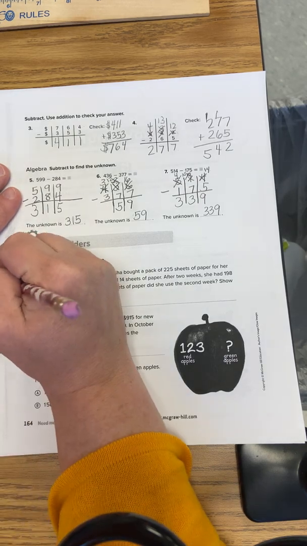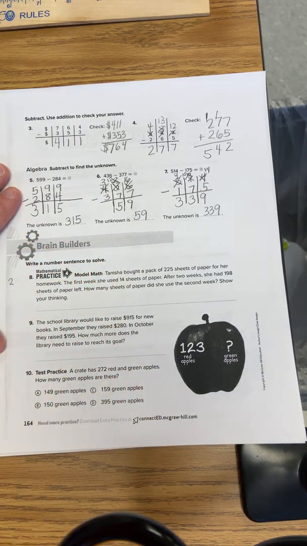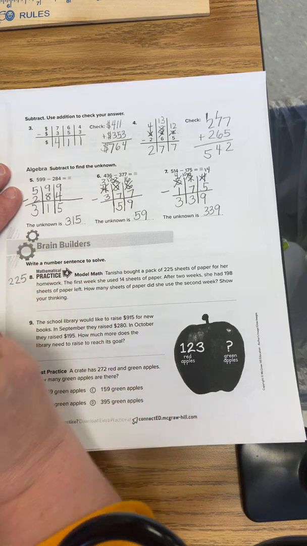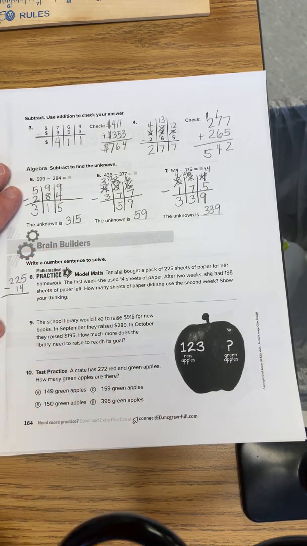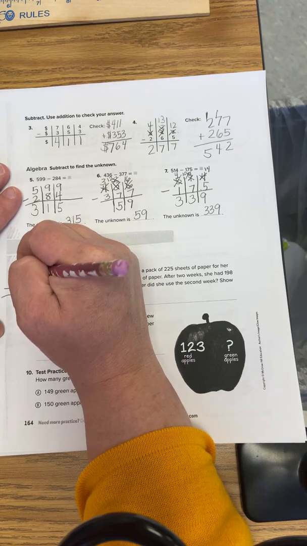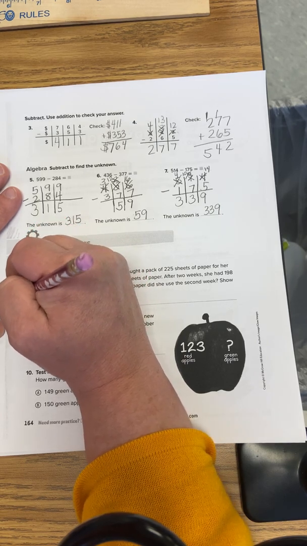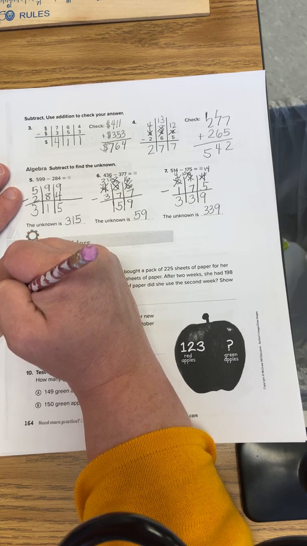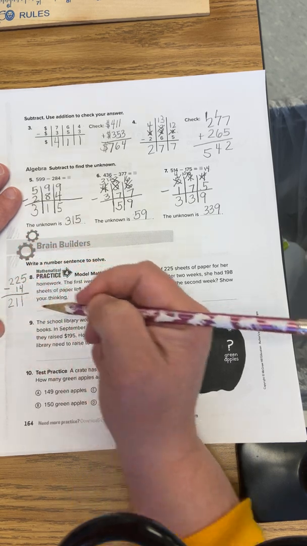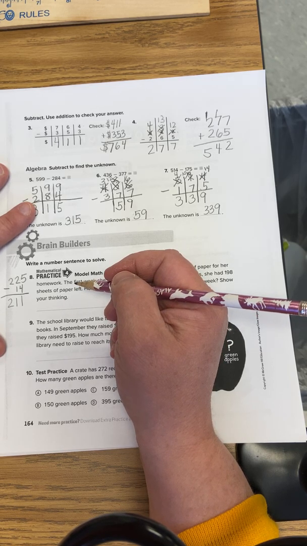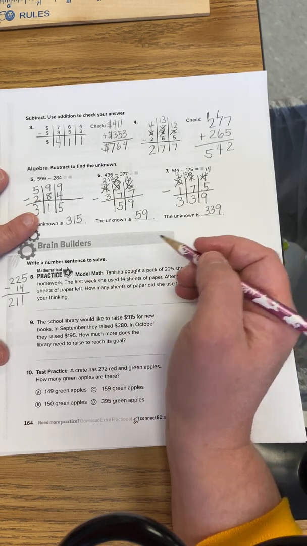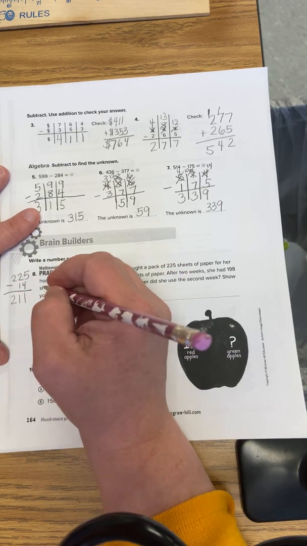So the first thing we need to do is find out, okay, 225 minus the 14 sheets she used in that first week, which equals, okay, 5 minus 4 is 1, 2 minus 1 is 1, and then 2 minus 0 is 2. So there were 211 there, okay. And then, let's see, I'm going to use this down here too, just a little bit longer.